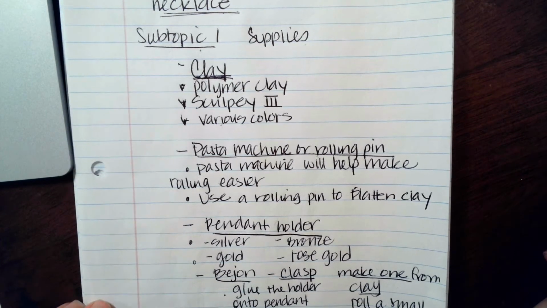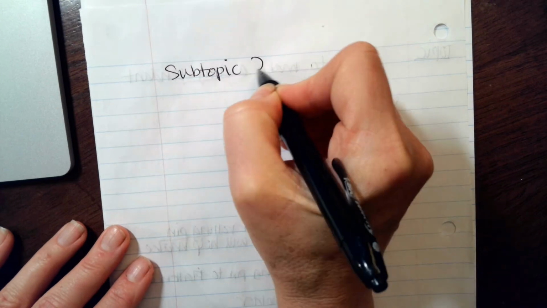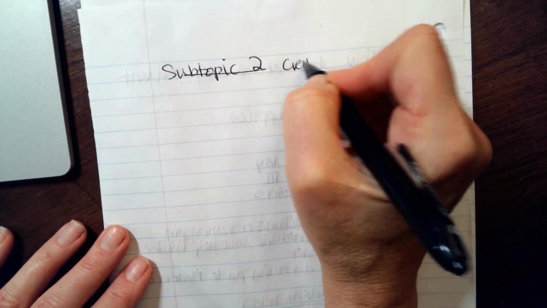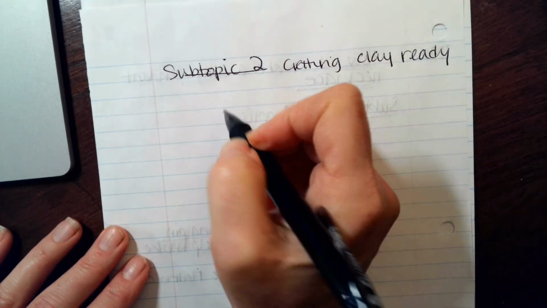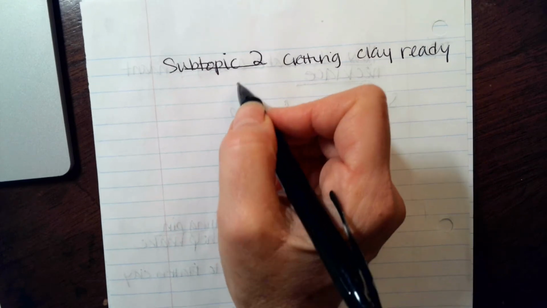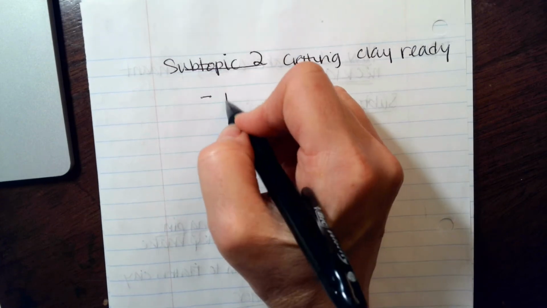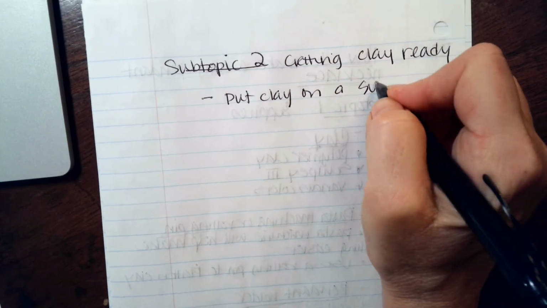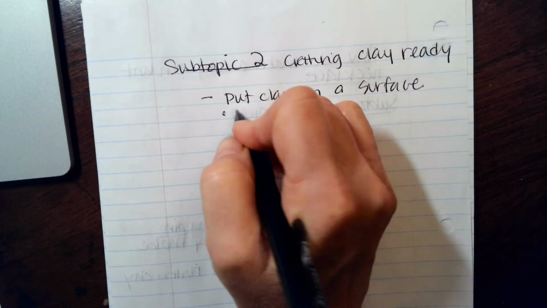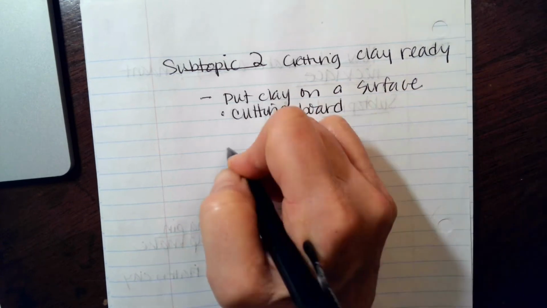And then I would go to subtopic 2, which is conditioning and getting clay ready. So I'm going to write my subtopic down, and then I'm going to think of ways that I can further break down subtopic 2. So the first thing you're going to need to do is put clay on a surface, and then I'm going to detail that like a cutting board or a tile.